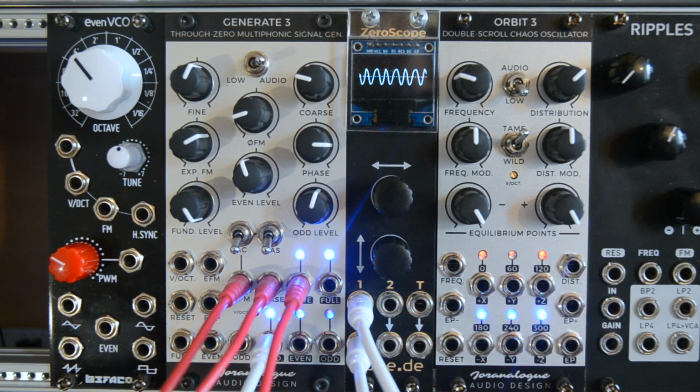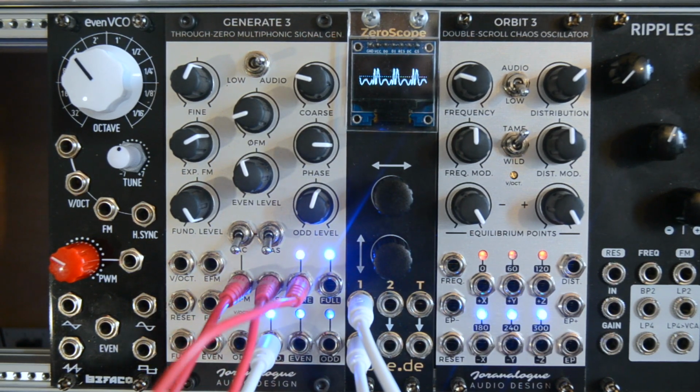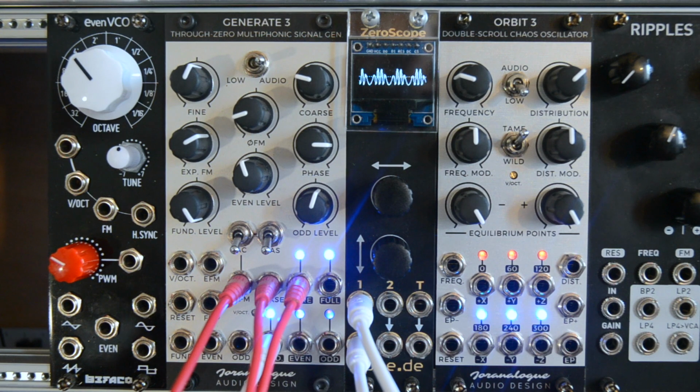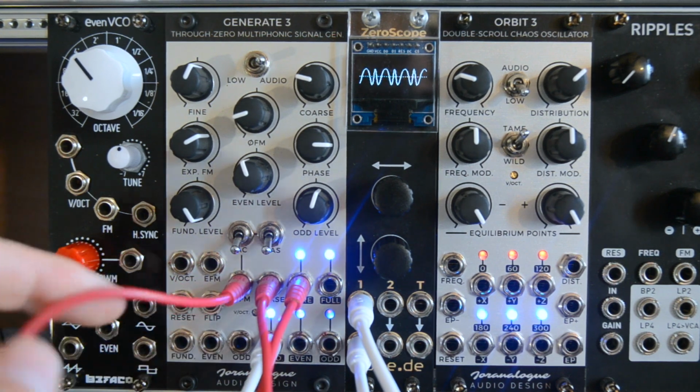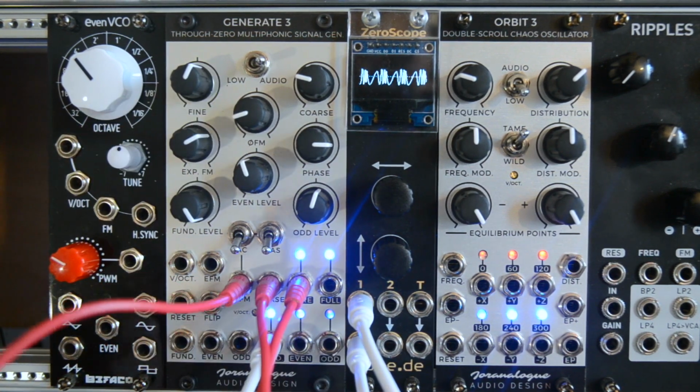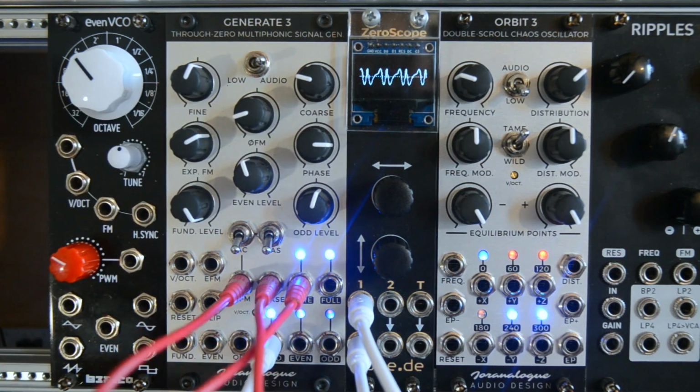So this is just the melted core of Generate 3 going through a VCA, modulating the linear frequency modulation and the phase modulation.